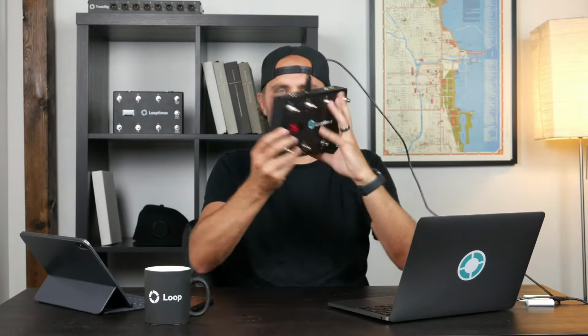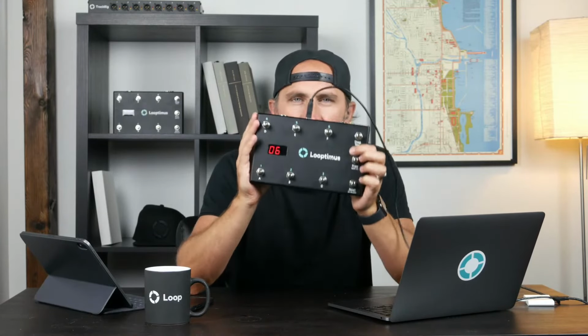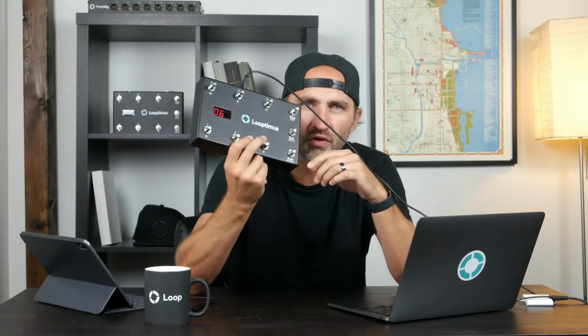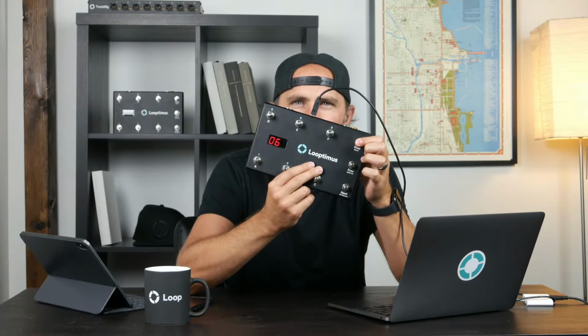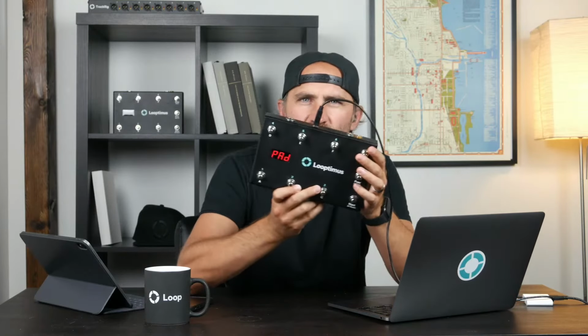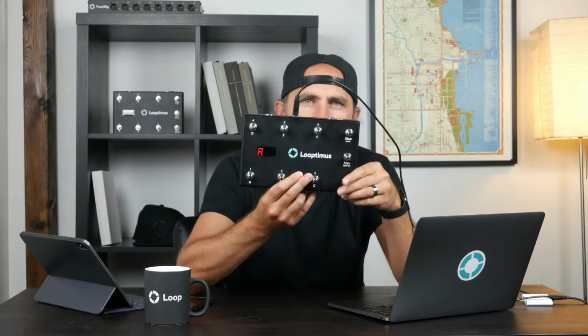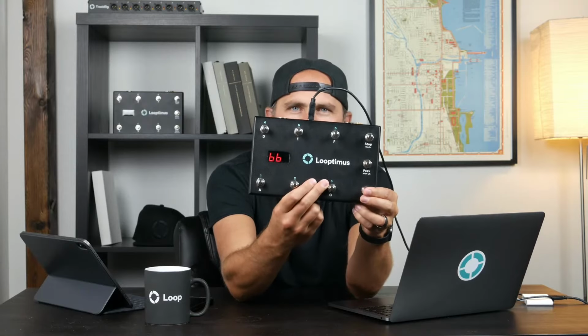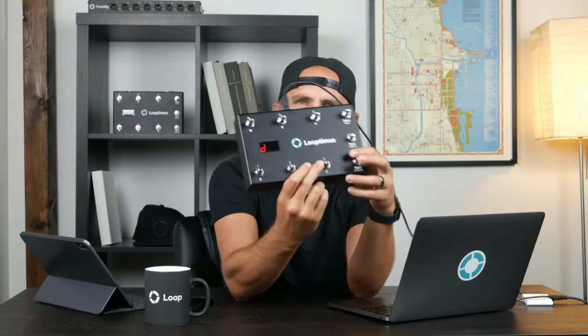So one of my favorite features of the Looptimus controller is something called pad mode. Pad mode lets you play keyboard and pads from Looptimus with your feet. So all you do is you go into pad mode, just press and hold this down for a few seconds. Then we're going to use the next and previous buttons to get to pad mode, where it says pad on the screen, and hit the stop button. And inside of pad mode, what you can do is you can choose your key of your song. All right, so we can choose the key. Let's just say we're going to go to the key of D.